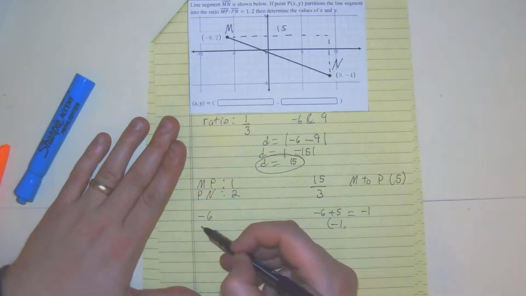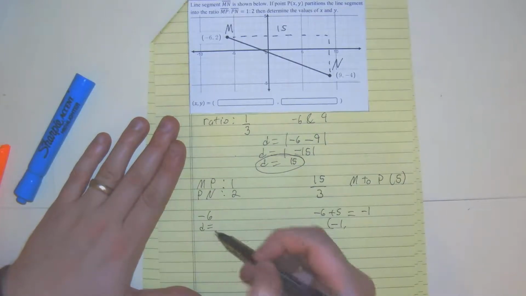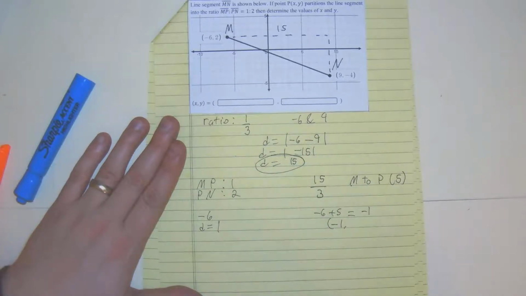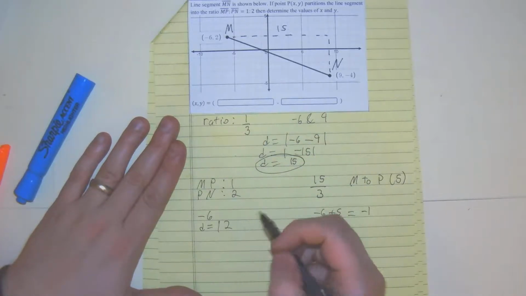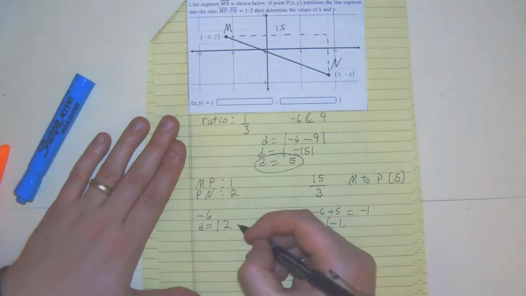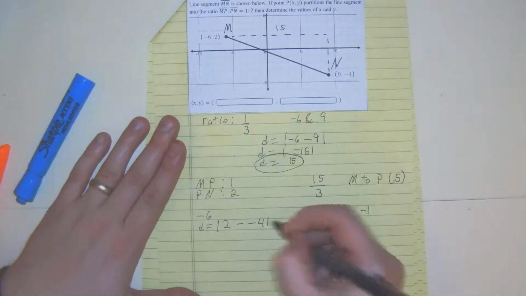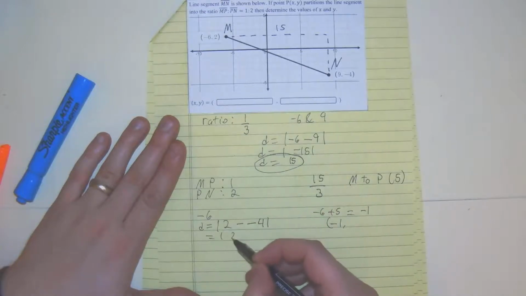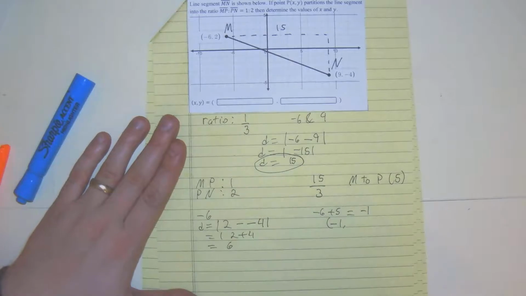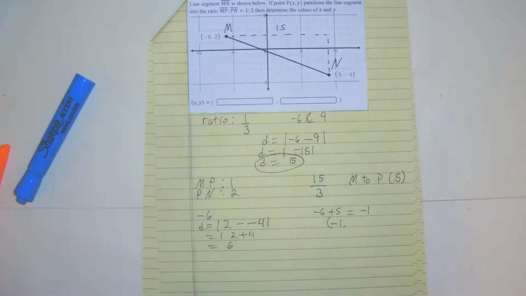So what we have here, the ruler postulate states the absolute value distance of 2 minus -4. We get 2 plus 4. We get a distance of 6. Right here we have a ratio of 1/3.